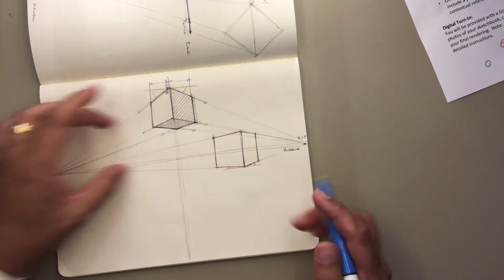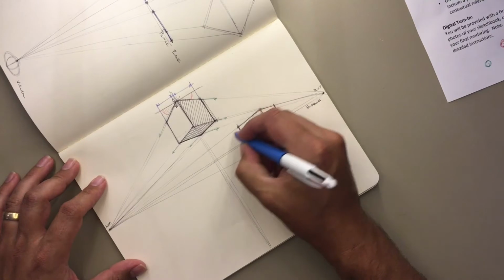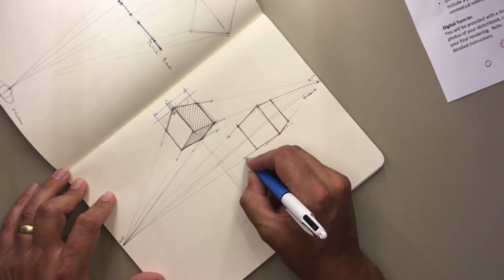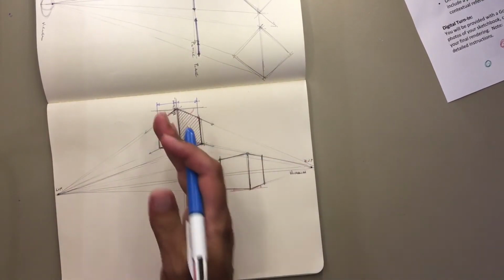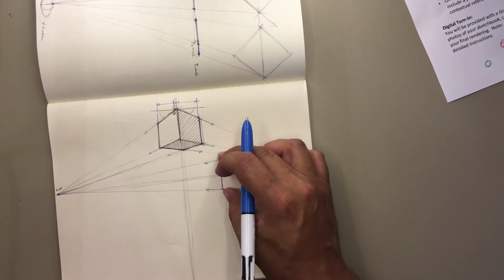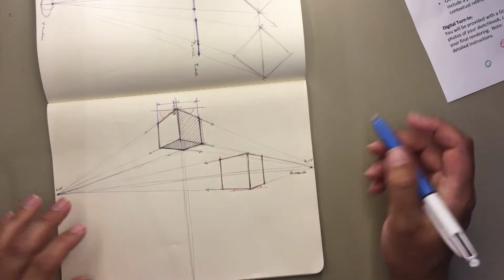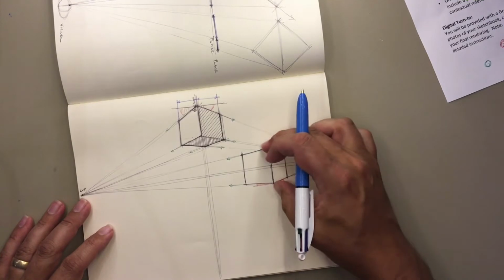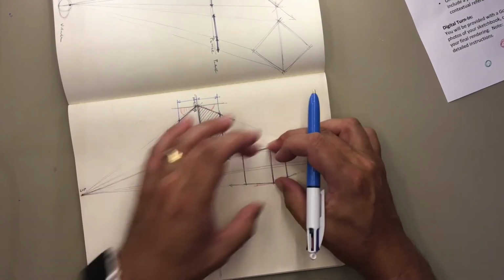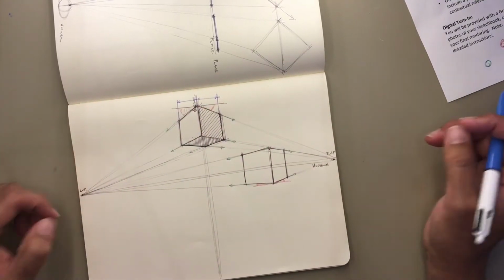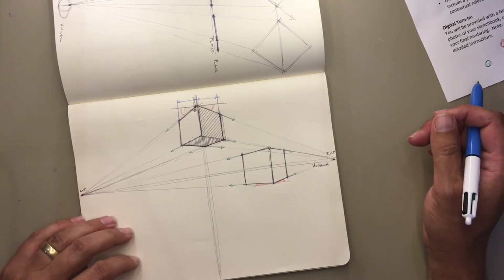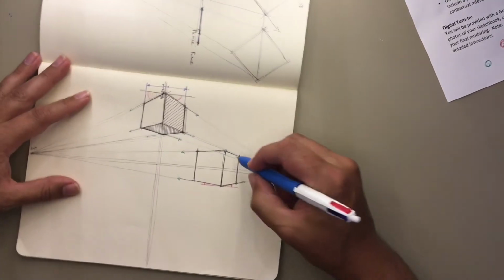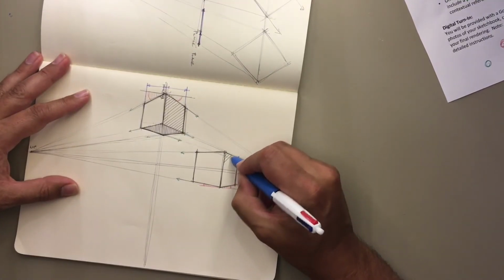And then the rate of convergence. If my object is to the right of the horizon line, the rate of convergence is quicker going towards the right and slower going towards the left, simply because it has to get to that vanishing point quicker. And this has a longer way to go to get over to that vanishing point. Oh, let's go ahead and hatch in this right side.